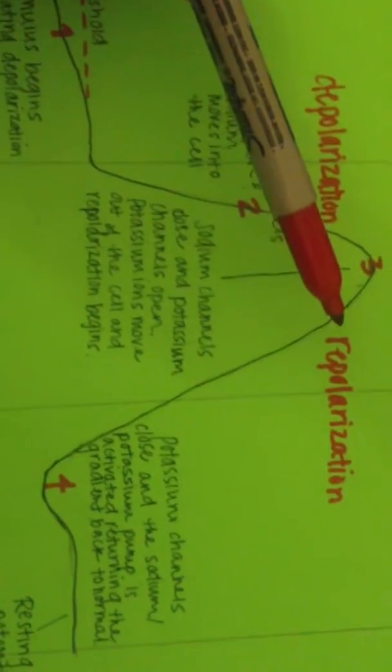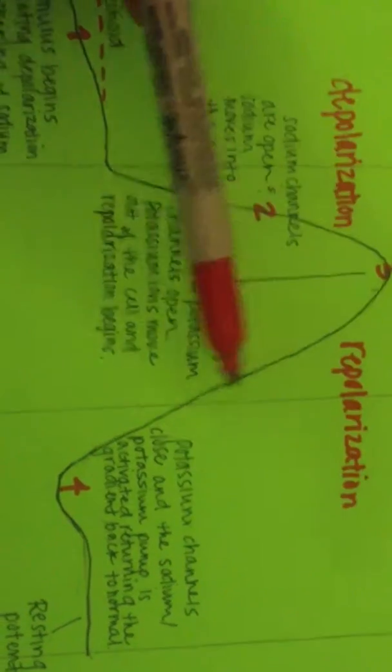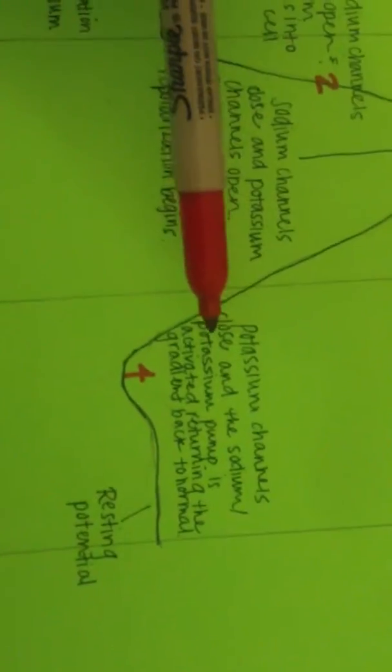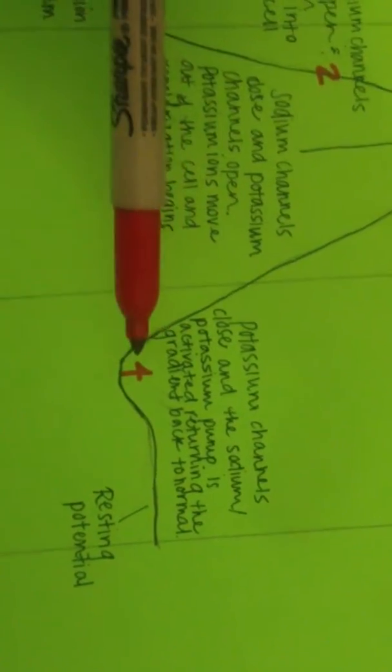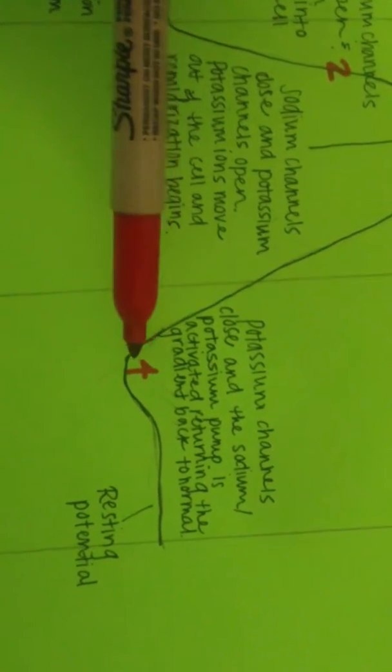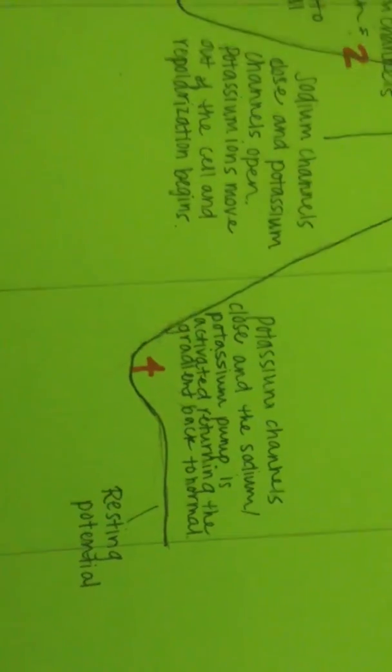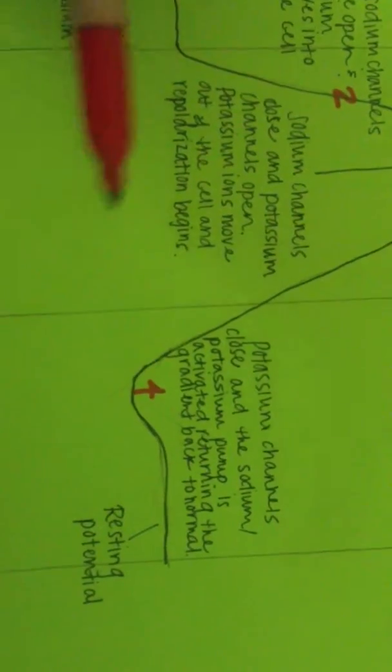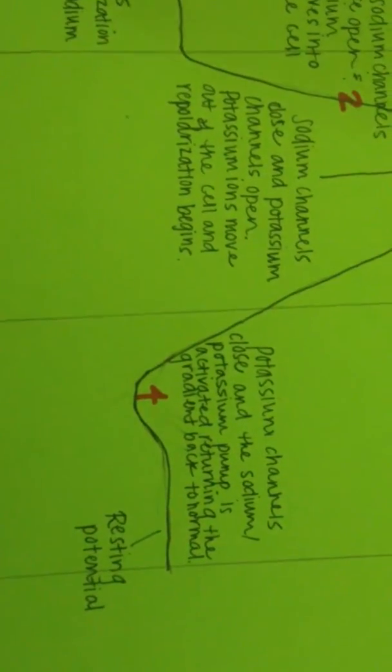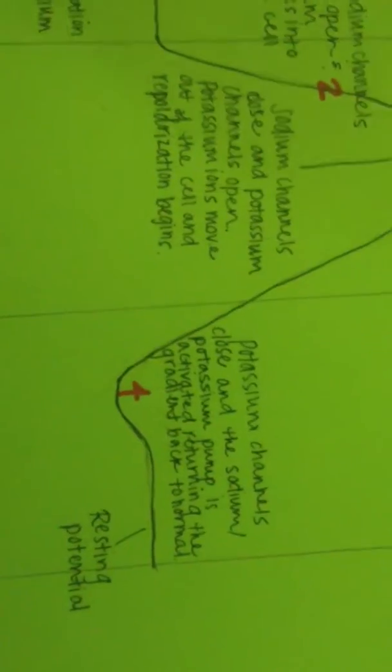This will start repolarization. After repolarization, the potassium channels will begin to close and hyperpolarization will happen. After hyperpolarization, the sodium-potassium pump is activated and the action potential is over and restored back to resting potential.